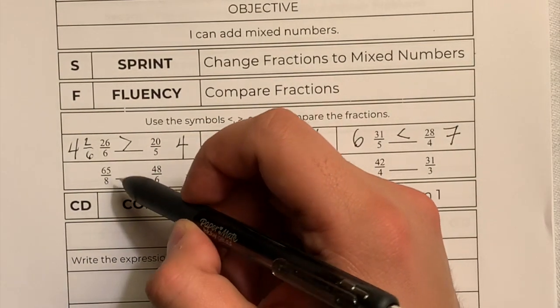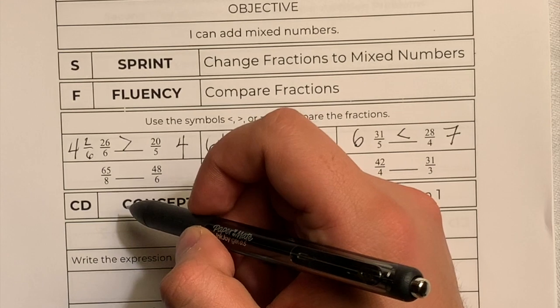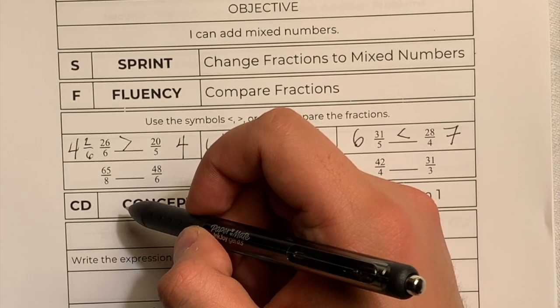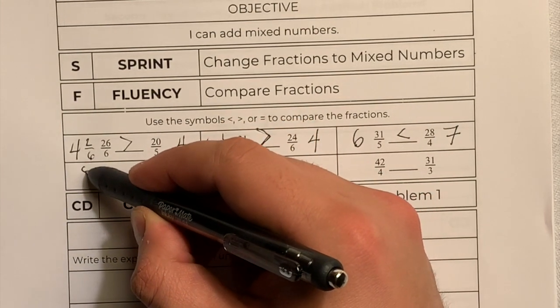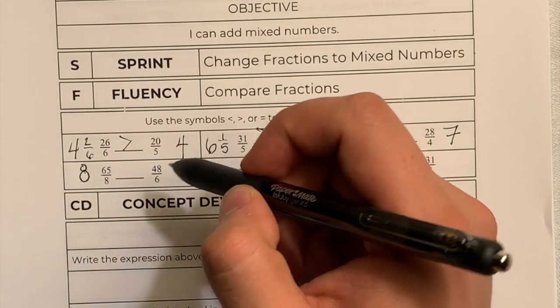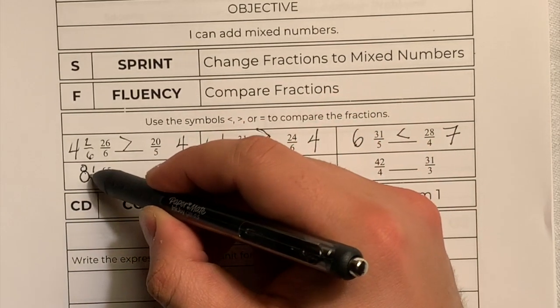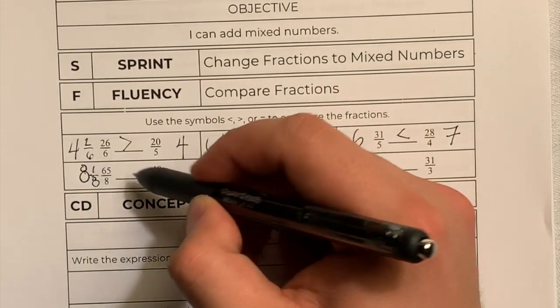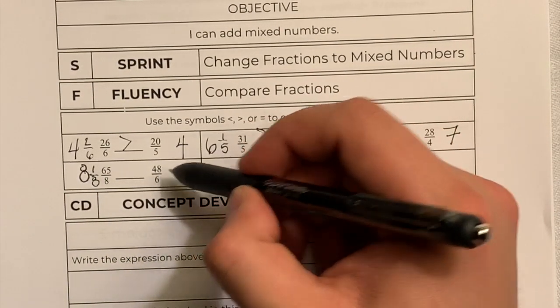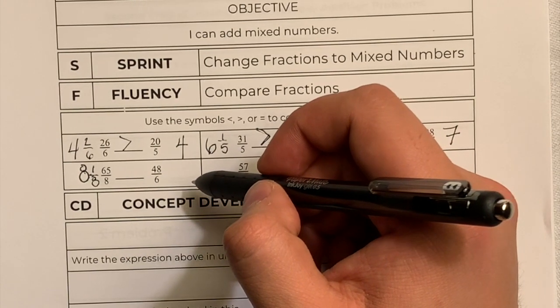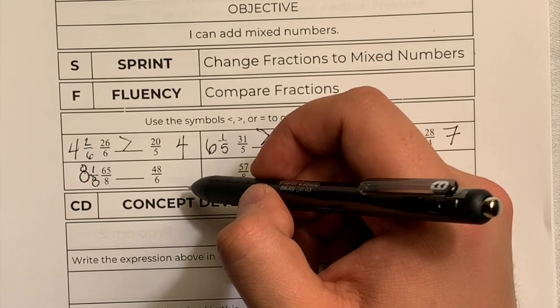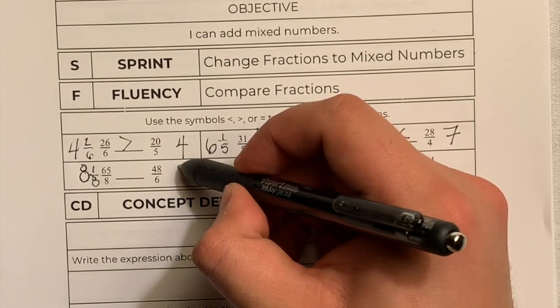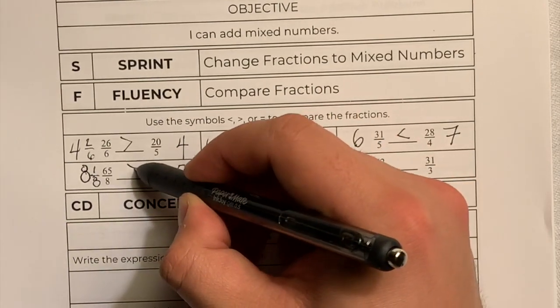8 goes into 65. If I know, I can do my 8s, right? So I got 8, 16, 24, 32, 40, 48, 56, 64. And that's 8 eighths. And 1 extra eighth. 64 plus 1 is 65. 6 goes into 48. Let's count. So 6, 12, 18, 24, 30, 36, 42, 48. 8 times.